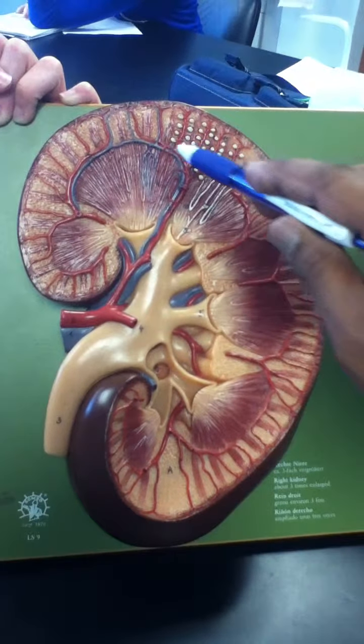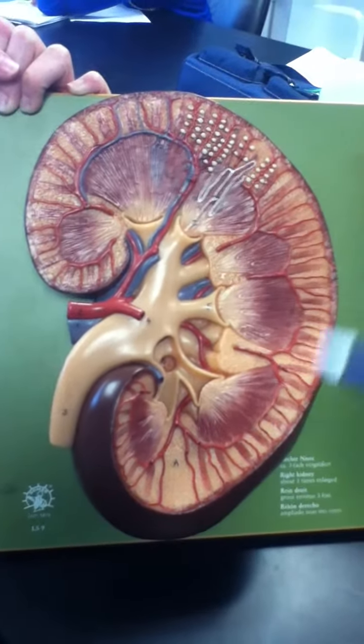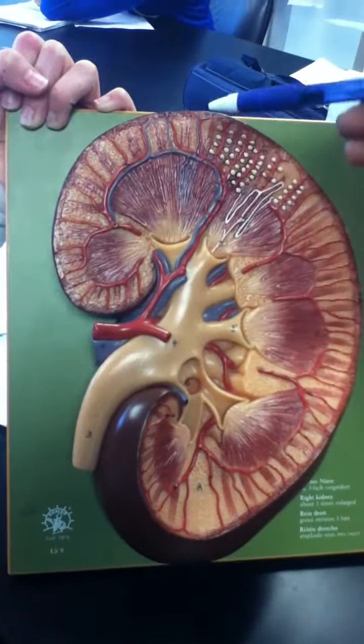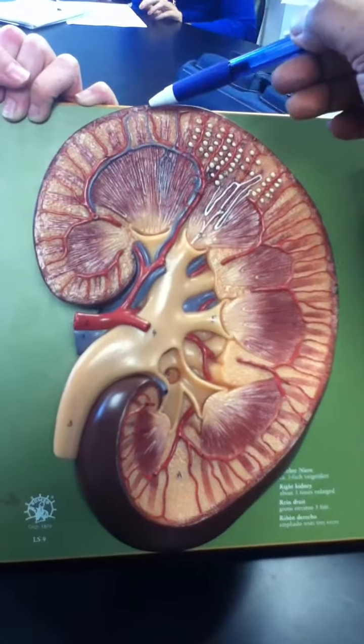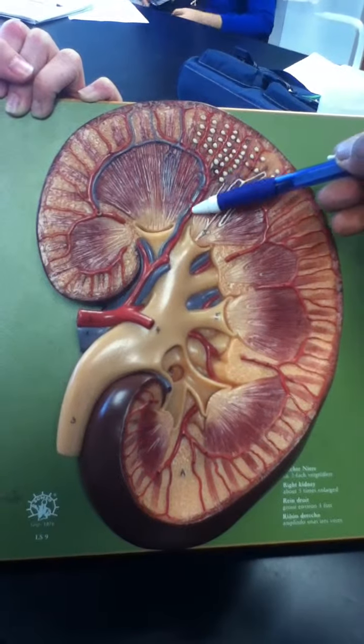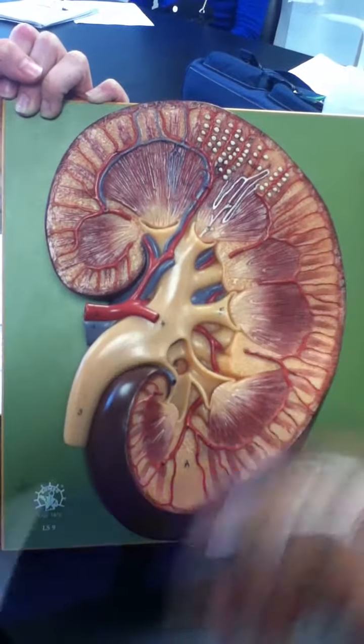And each of these interlobulars will further subdivide and flow into the nephrons. We'll see that later. So the venous drainage follows the arterial system, with interlobular veins joining the arcuate vein down to the interlobar, segmental, and renal vein, and it flows out.